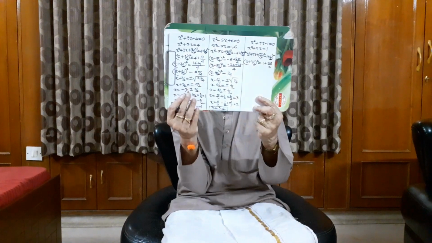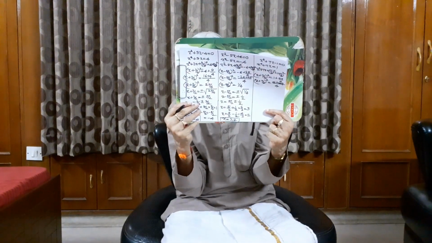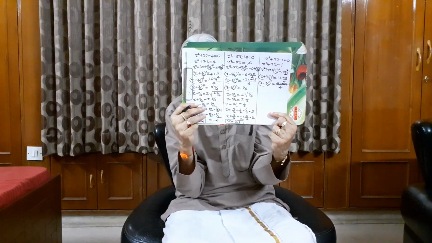That is equal to 1 plus 49/4. Why 49/4? What is 7/2 the whole square? 49/4. You have to simplify the right hand side. So x plus 7/2 the whole square equals, what is the LCM there? 4 is the LCM. In the numerator 4 plus 49 comes. I think you know that. I take the LCM as 4, in the numerator I write 4 plus 49, and then I simplify it further.